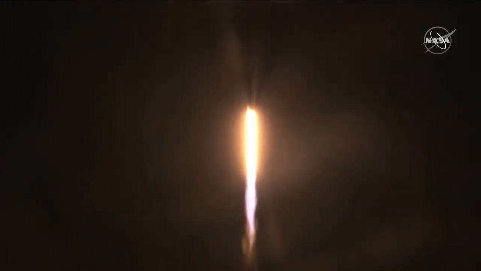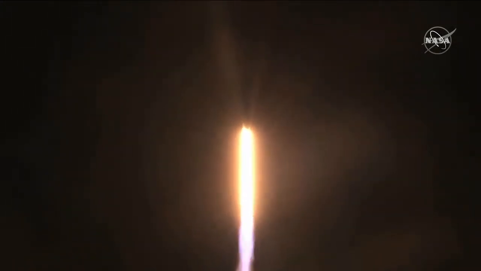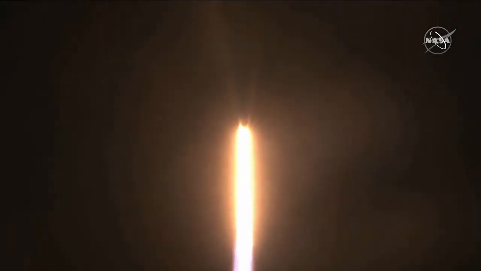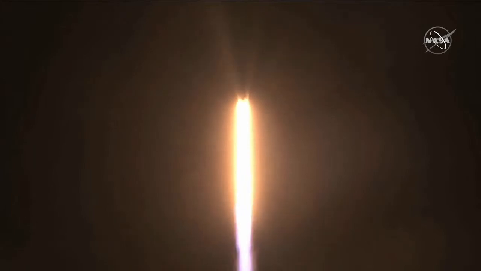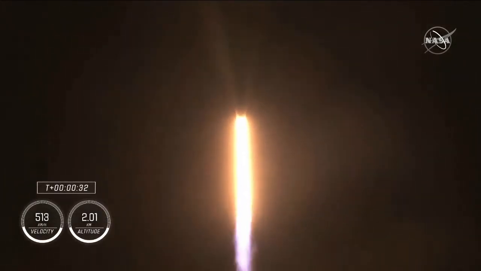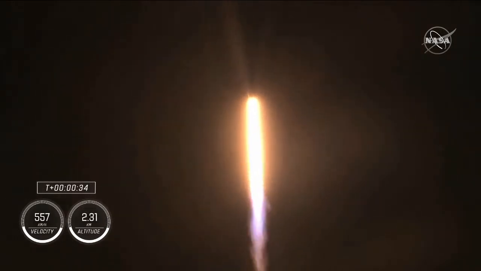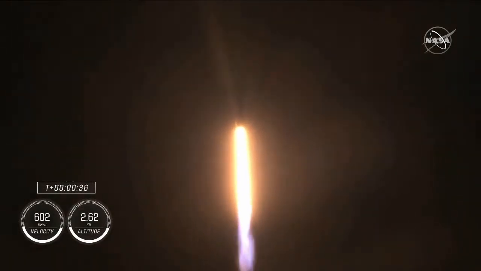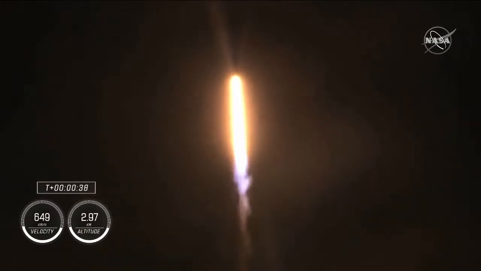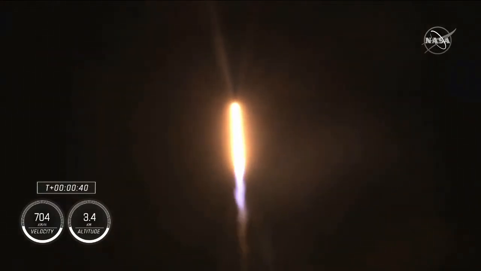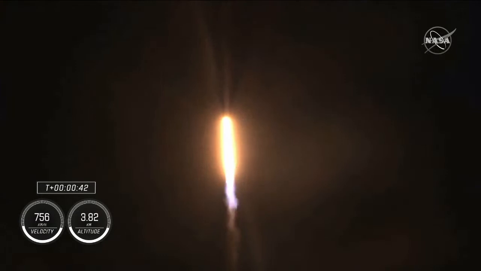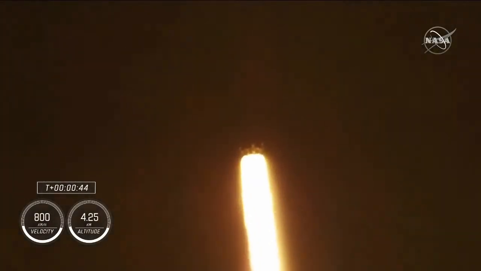Stage 1 propulsion is nominal. That's the word we want to hear. 30 seconds into this historic mission, flying crew on board Dragon and Falcon 9. Stage 1 is preparing to throttle down. This is in preparation for max Q, which is maximum aerodynamic pressure.